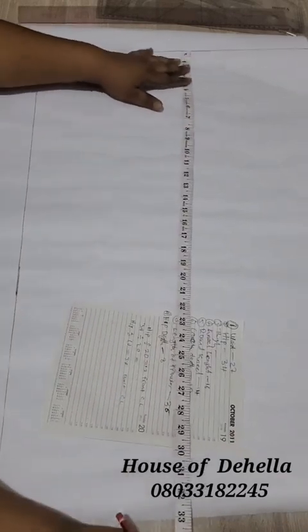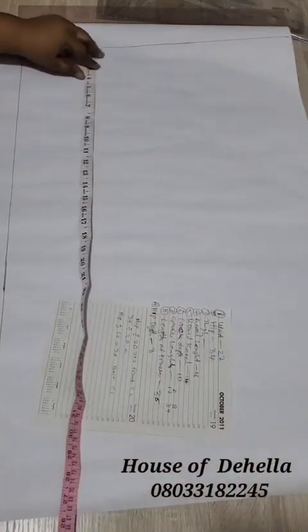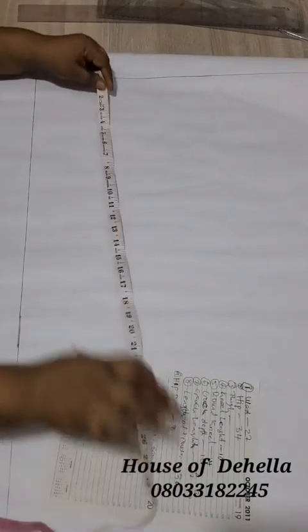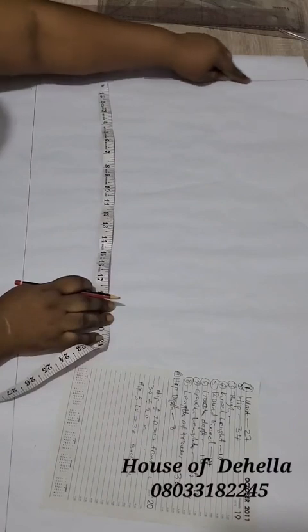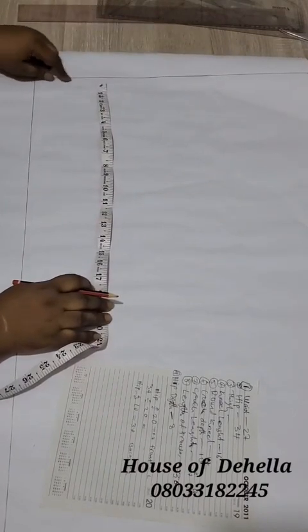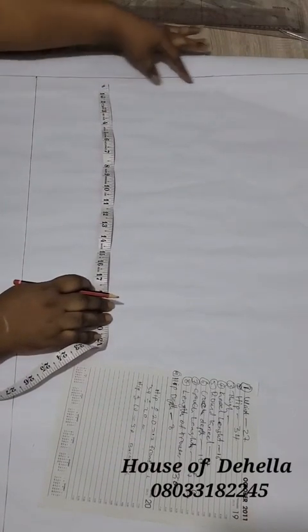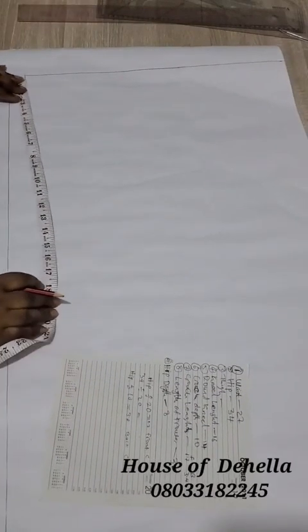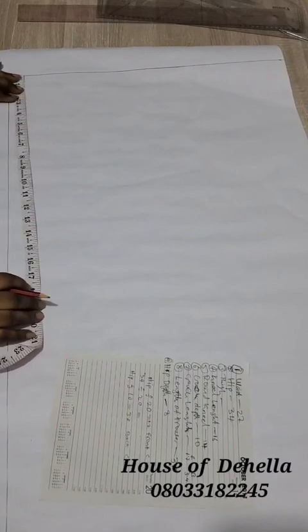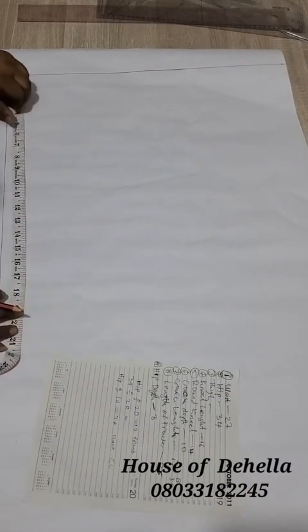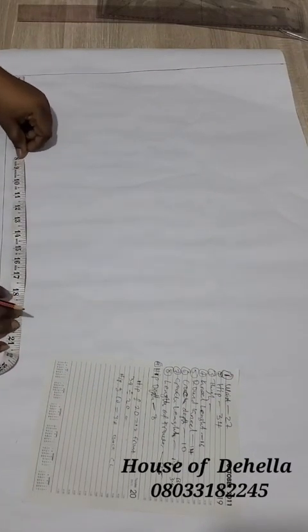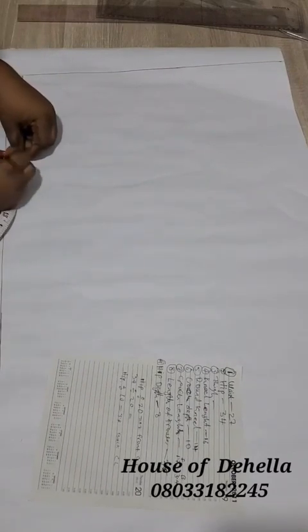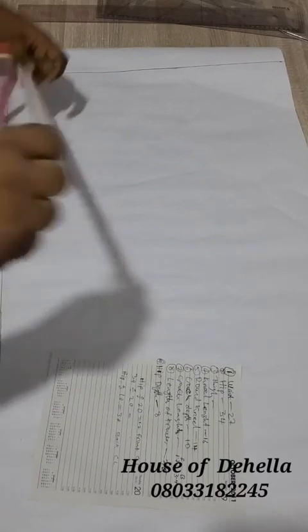Then if the paper is excess, you mark it, you rule the line, then you come up here. This line automatically serves as your waistline. So from there you measure your hip depth. What hip depth do we have here? We have 8 as the hip depth. Then you place the hip depth, 8 inches.